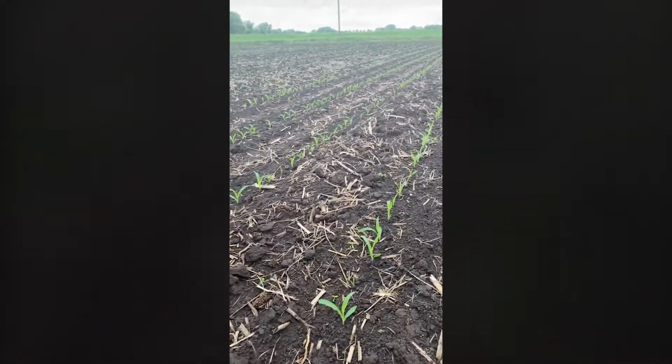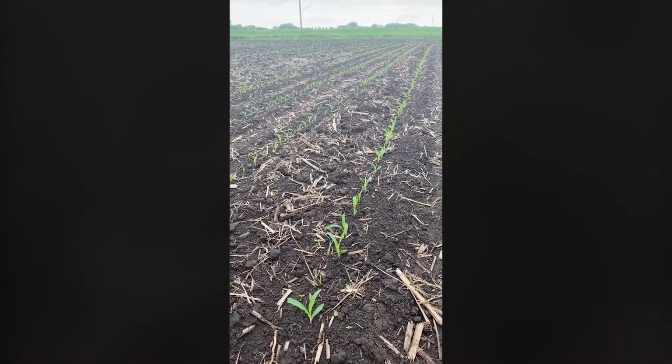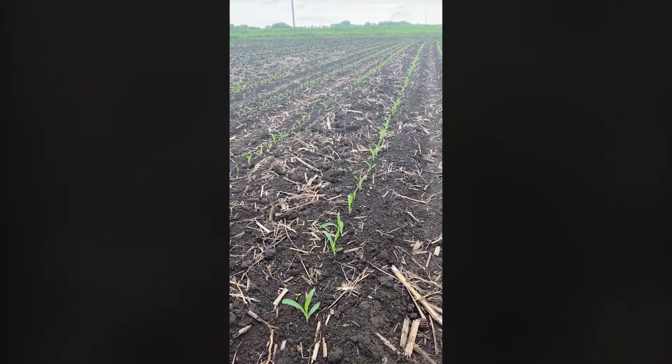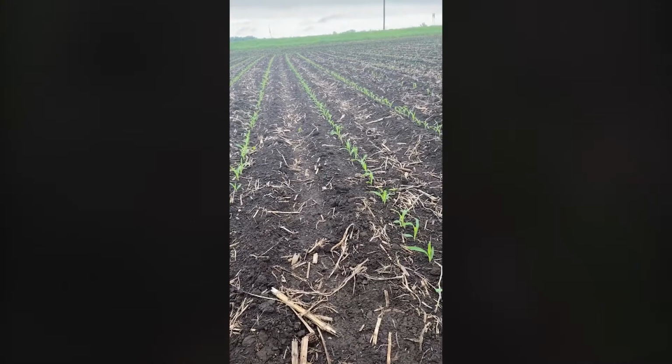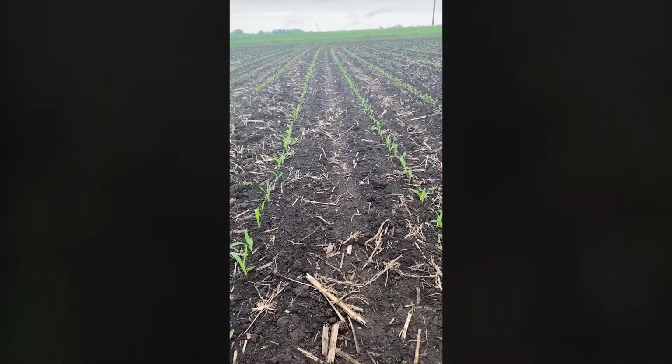So I encourage you to get out, take a look at your stands. It makes a huge impact for obviously your 2022 crop at this point, but I think it's just very good to help identify any issues that need to be fixed for the 2022 season.